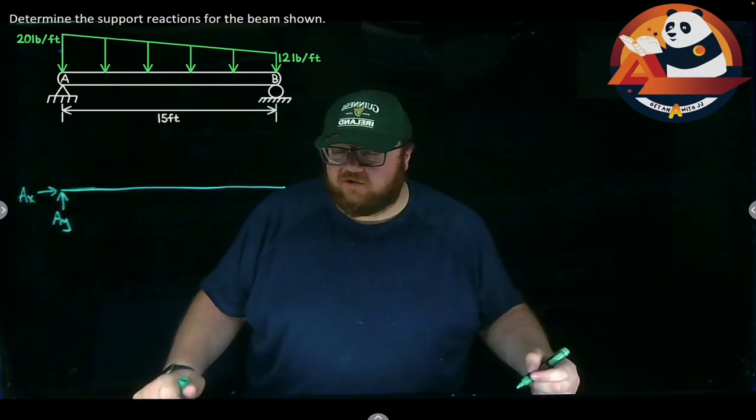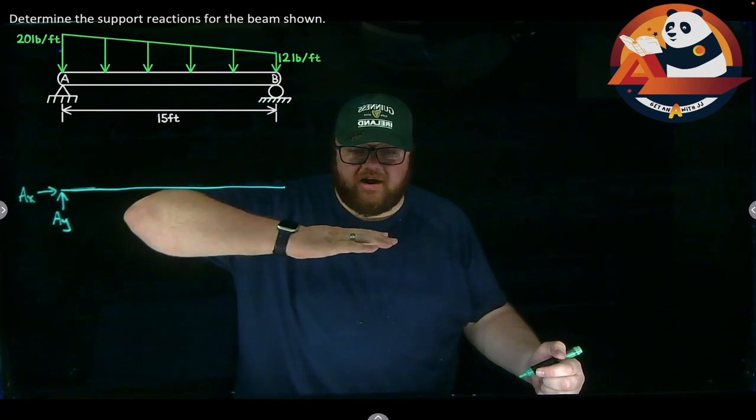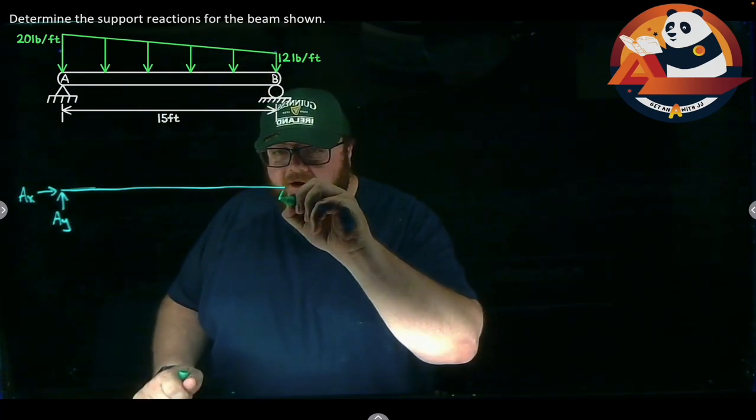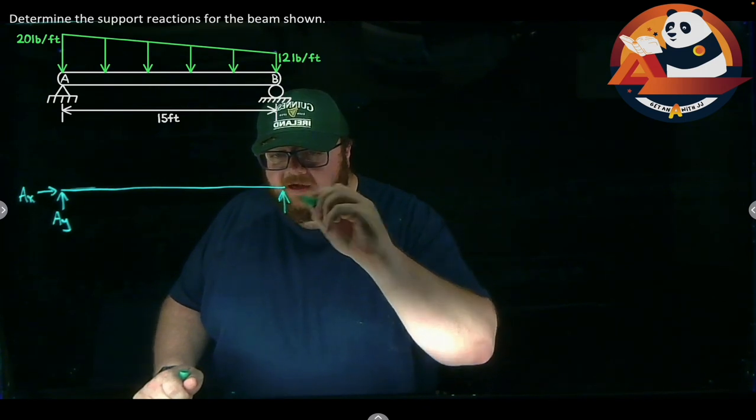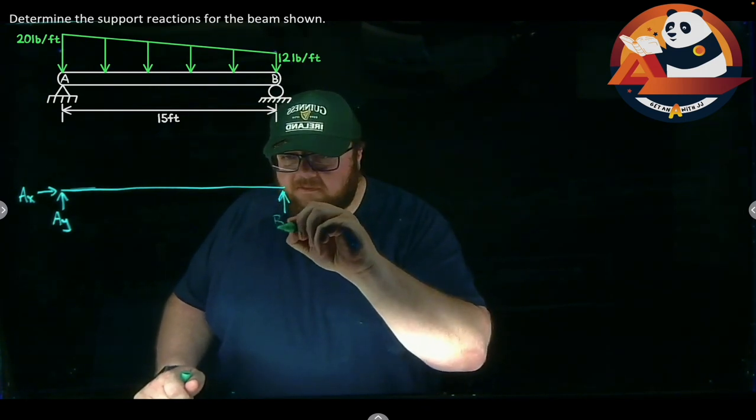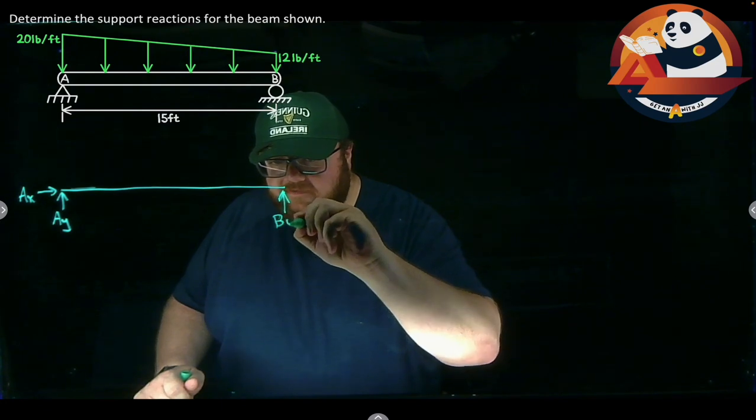At B, there's a roller. It's on horizontal ground. Rollers have one force perpendicular to whatever they're rolling on. Perpendicular to horizontal would be vertical. So I could put in a BY force over here at the far right edge.